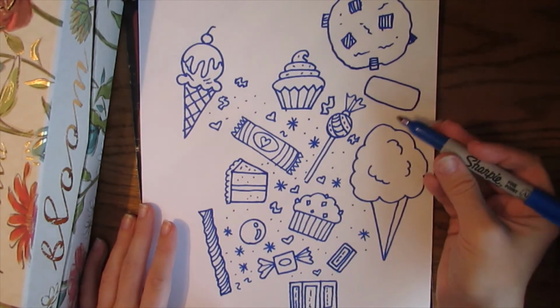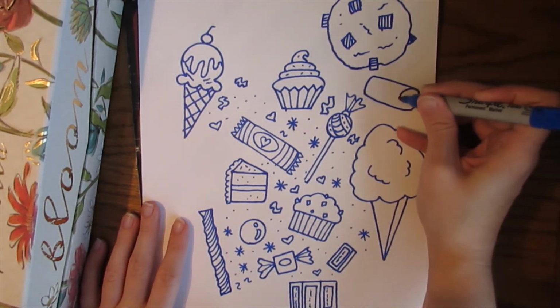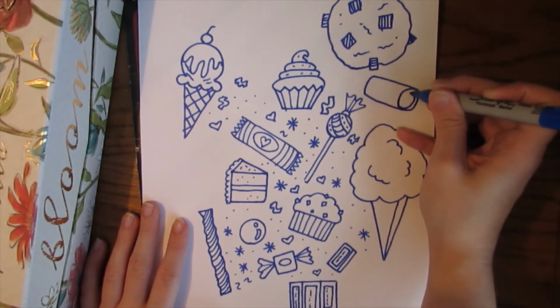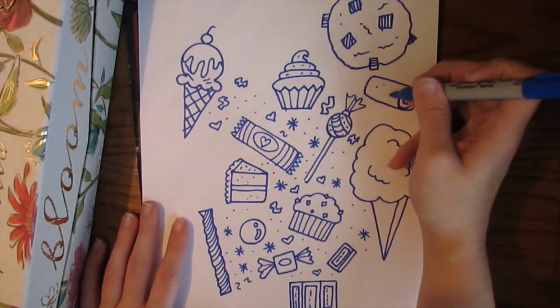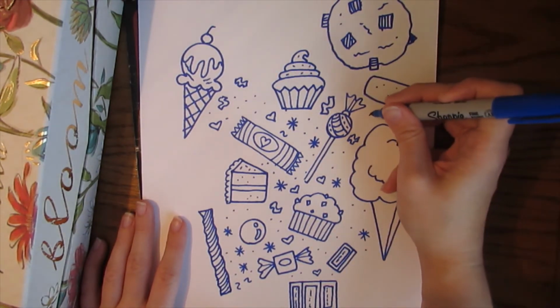Ooh, actually now that I've drawn that, it makes me think of those little Debbie cakes that look like little swirls, so I'm gonna do one of those. And have some bumpies like that. Perfect. More filler.